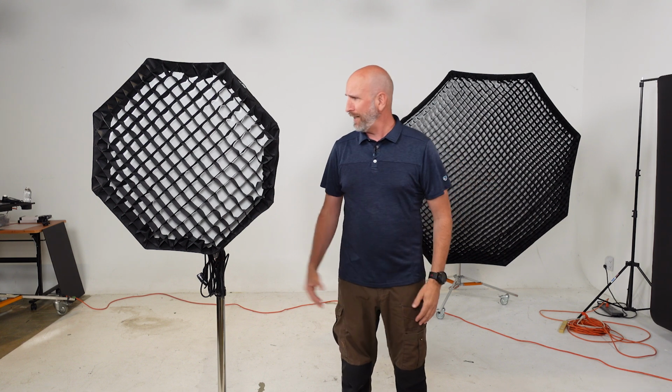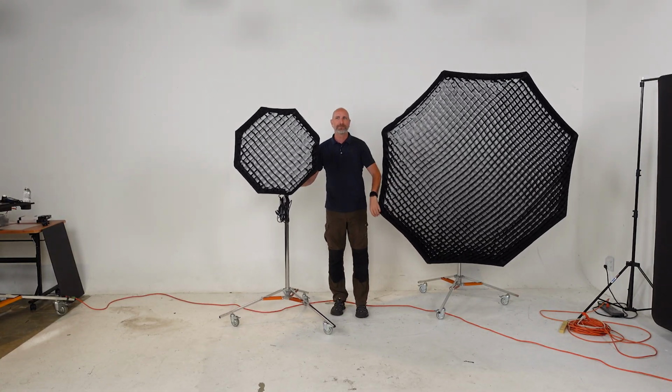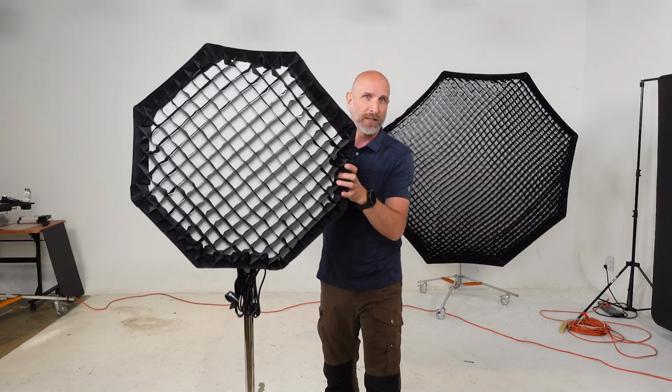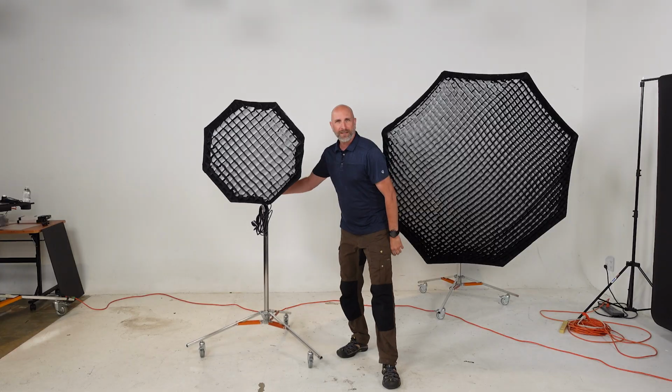Or are they? Absolutely they are not. Look at this. This one is much, much smaller than this guy over here. And that is how effective size works. The closer a light is, the larger the effective size. The farther away the light is, the smaller the effective size.